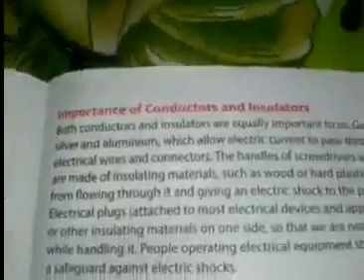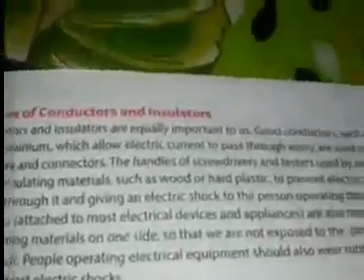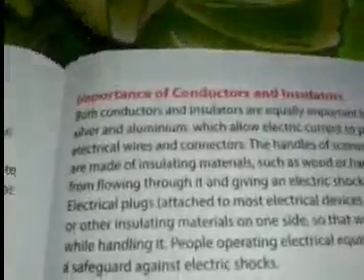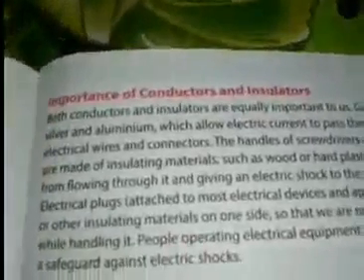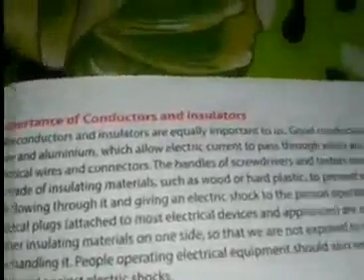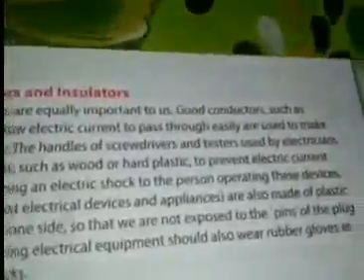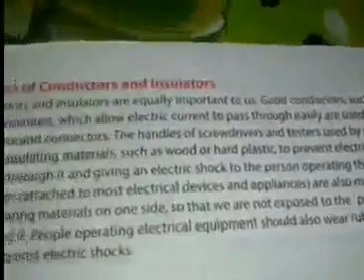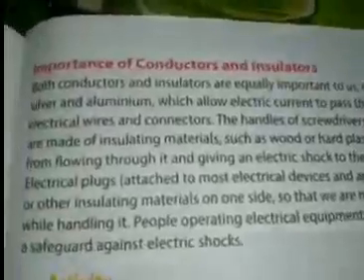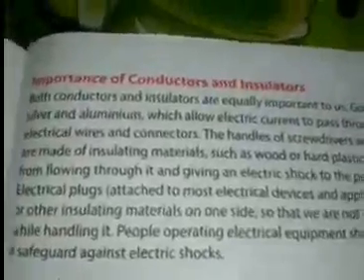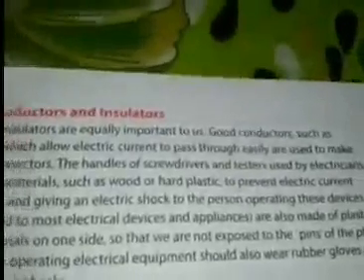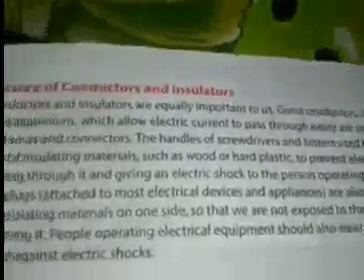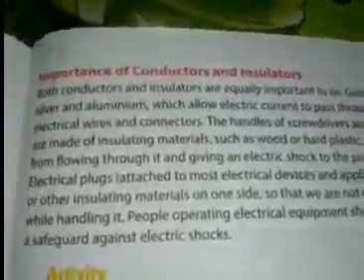What is the importance of conductors and insulators in our life? Good conductors like aluminium, and the best conductor, silver, allow the electric current to pass through them easily, and therefore they are used in making electrical wires, connectors and different items. The handles of screwdrivers and testers, which are used by electricians to test the circuit or the switches, are made of insulating materials like wood or hard plastic so that they do not get a shock. Still, they can see if these devices are working and whether they are live wires or not.